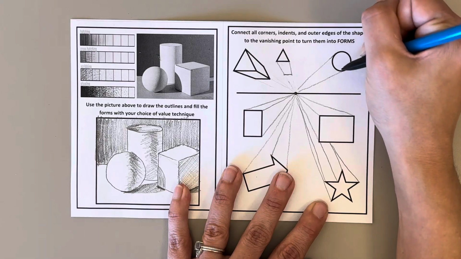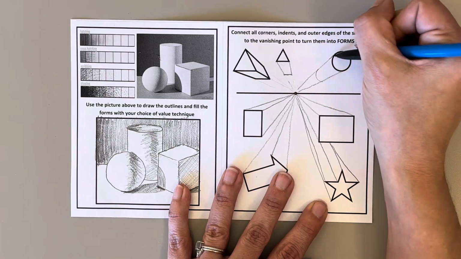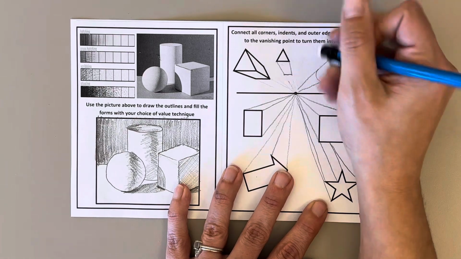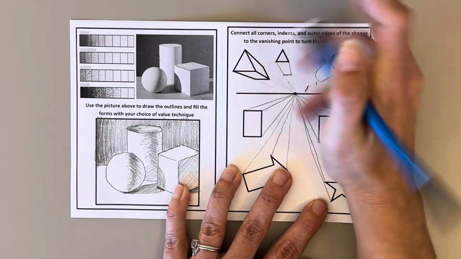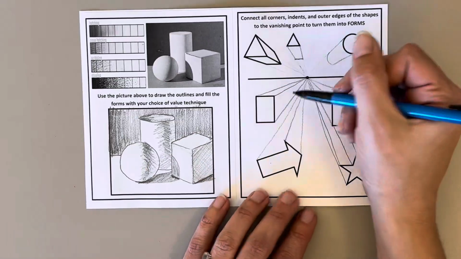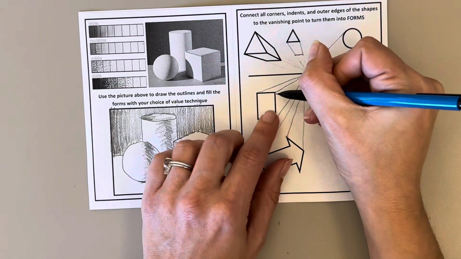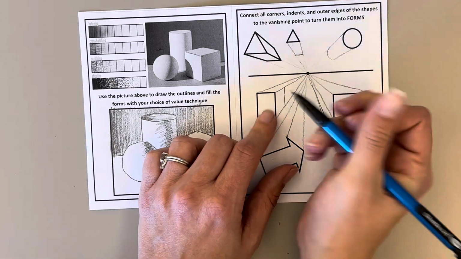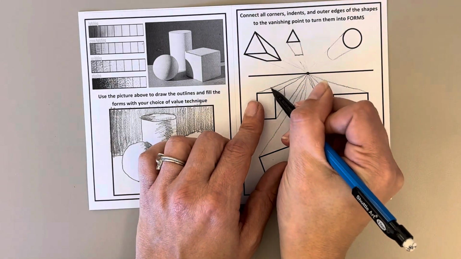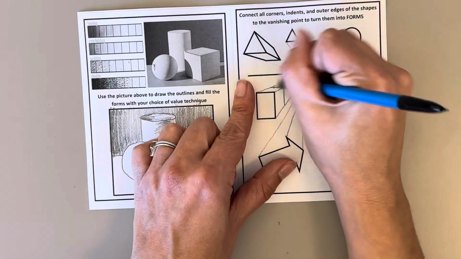Now we've got this sphere. I'm going to just curve that line so that it matches the curve of my sphere, or my circle here, and then I erase the rest. Let's try it for this first cube down here. We are going to look at this front line and make it match that angle. And then here is this top line. Let's make it match that angle. And then we can erase the rest of our line.